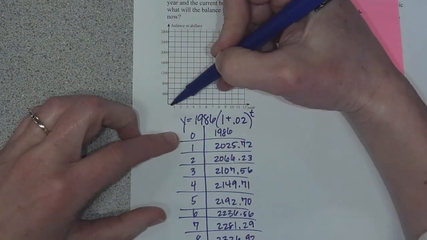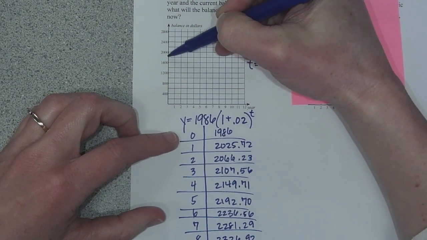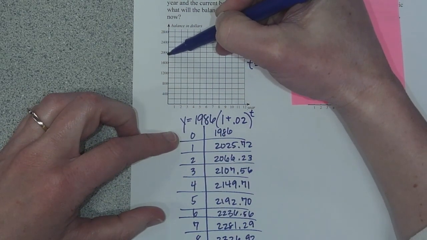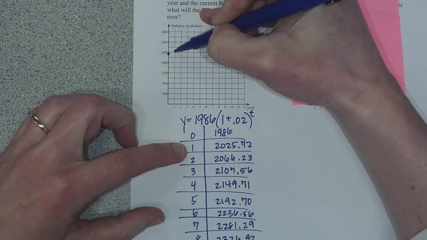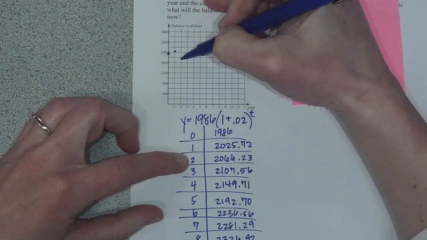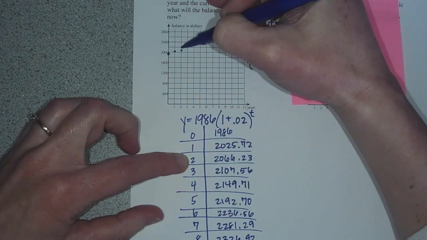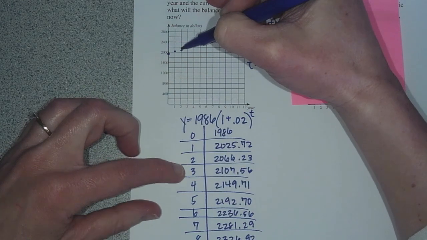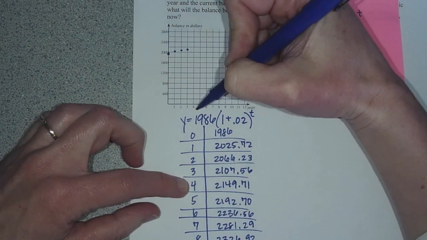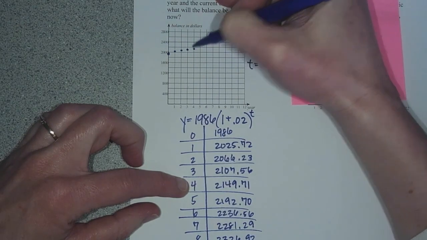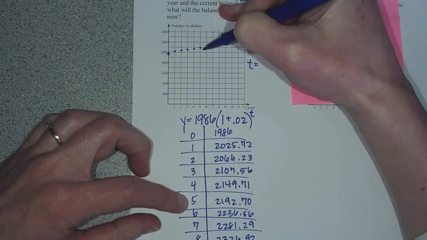Looks like we're counting by 200s here, so 0, 1986 is going to be about right there. And we're only going to go up from there. 1, 2025 will be, say, there. 2066 will be right there. I'm keeping in mind that this line represents 2200, so I am pretty far from that still. 3 is 2107, so it's going to be about halfway there. 4, 2149, 3/4 of the way there. 5, 2192, still not past that line.